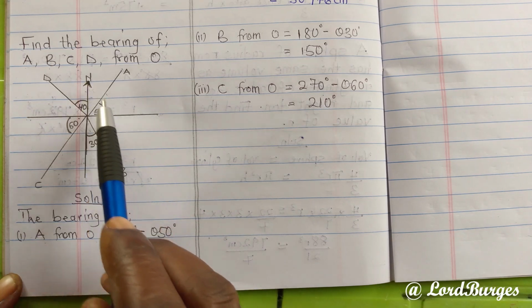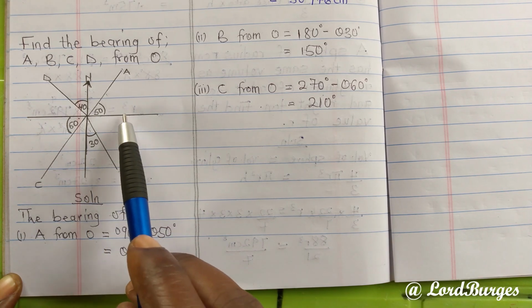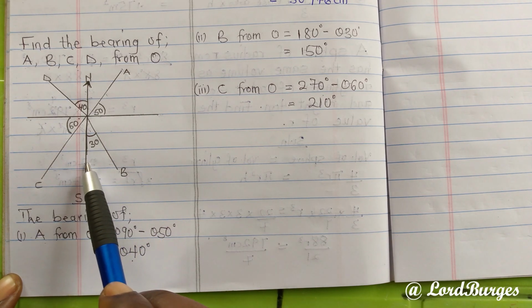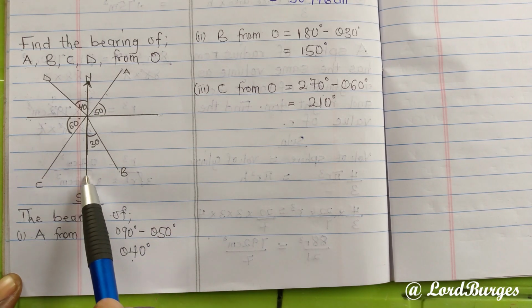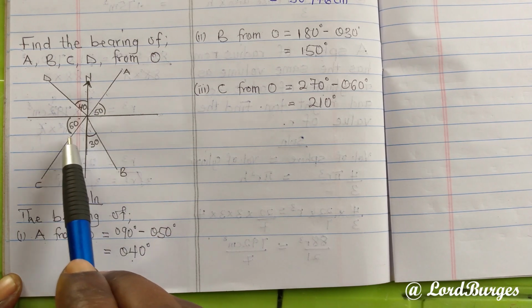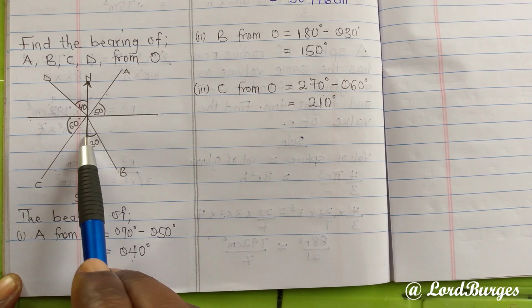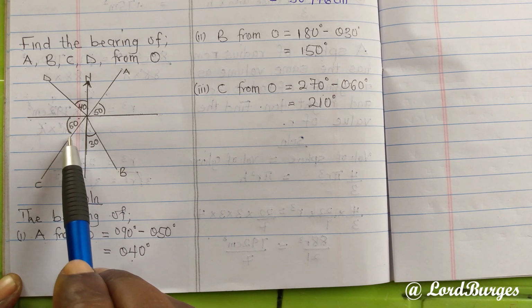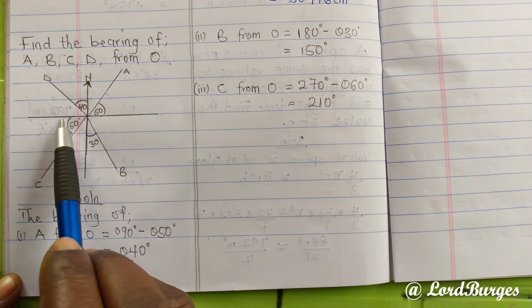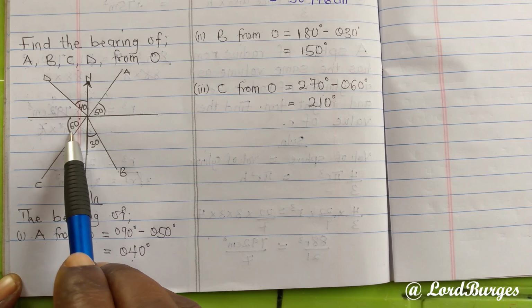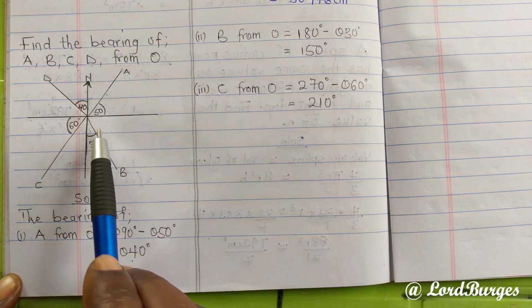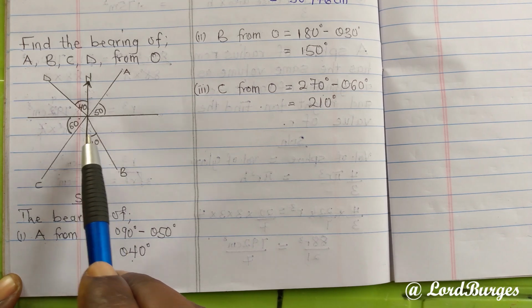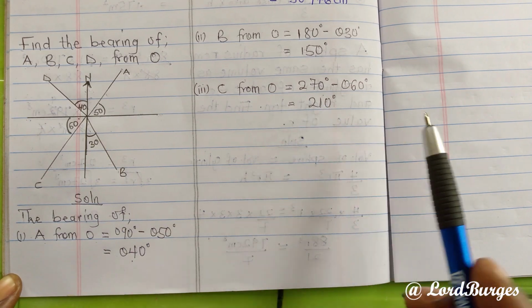Or from north to east is 90, east to south is also 90. That is 180. Then from the south to the C line is 30, because the whole thing is 90, and we are left with 60 to reach the west pole. So when you take the 60 out of the 90, this side becomes 30. So 90 plus 90 plus 30 will give us 210.